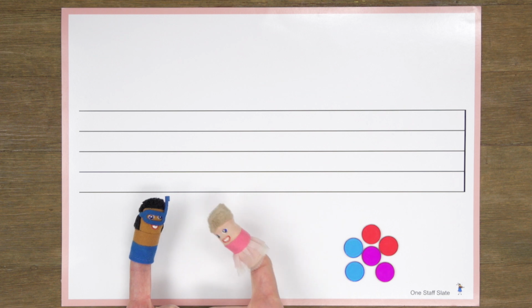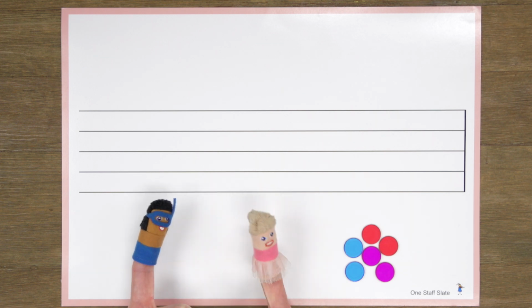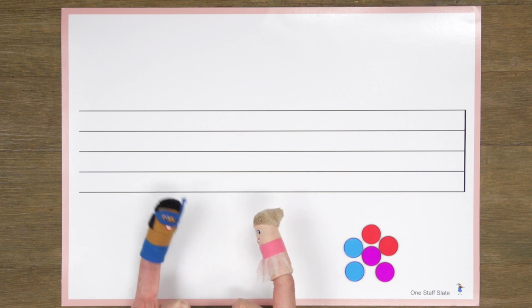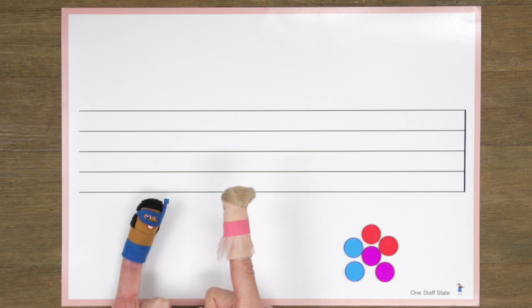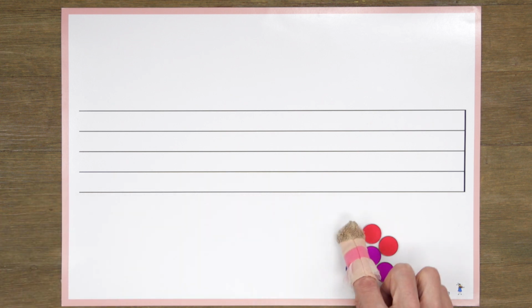Okay, Scuba, are you ready to practice your intervals? You betcha. Okay, I'll draw them, you name them. Ready? No, you have to go over there while I make them so it's a surprise. Oh, okay.